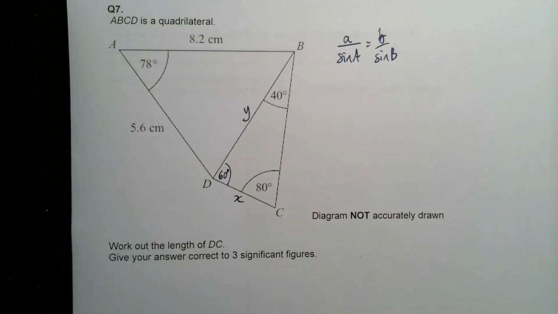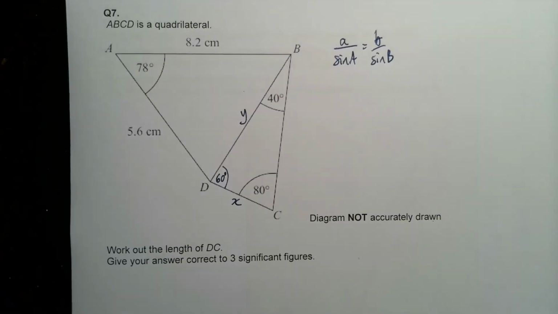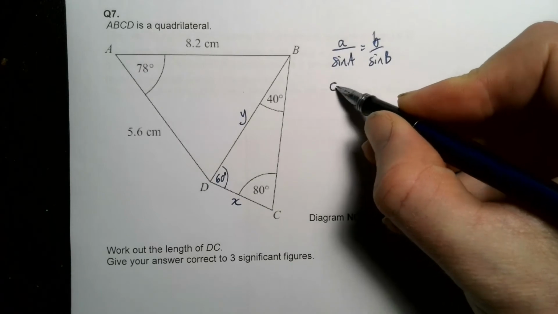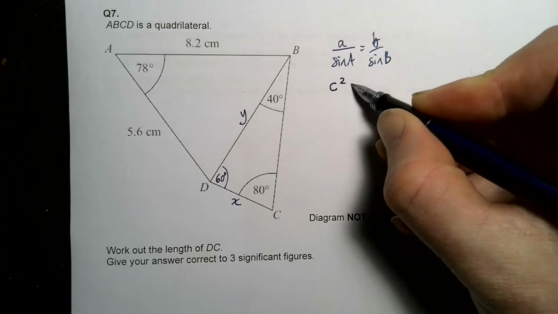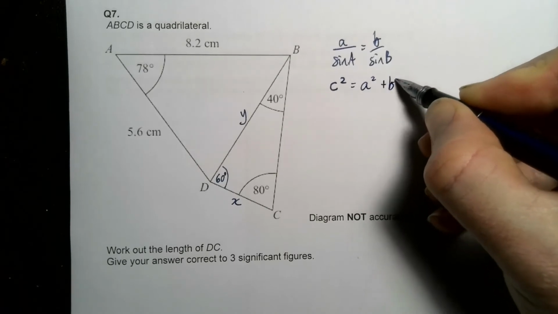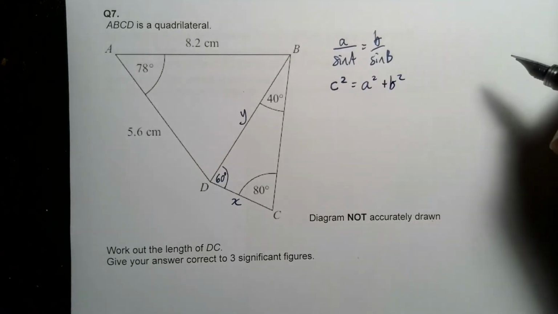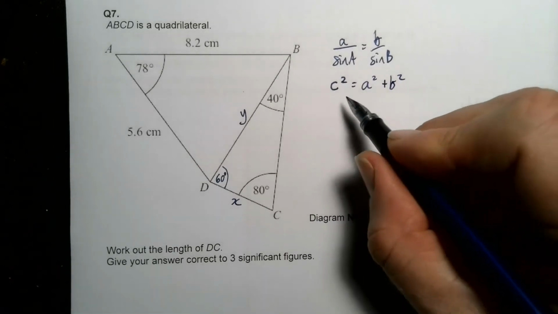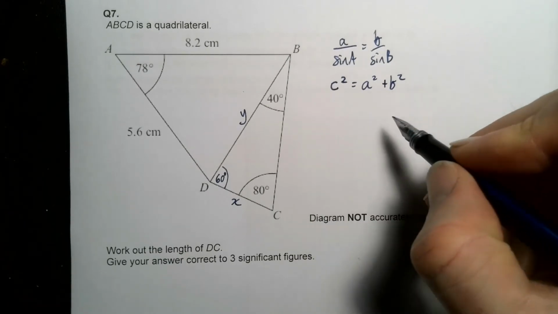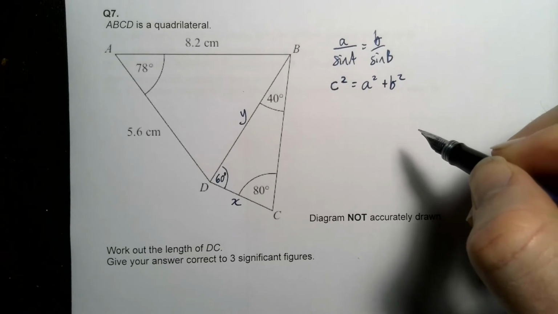So the other rule I'm going to need to use is the cosine rule. And the cosine rule is that if you want to know side c, c squared is going to be a squared plus b squared, which is a little bit like Pythagoras, isn't it? That's why it doesn't actually matter what order you put these letters in as such, but I like to go with it that way because a squared plus b squared equals c squared.